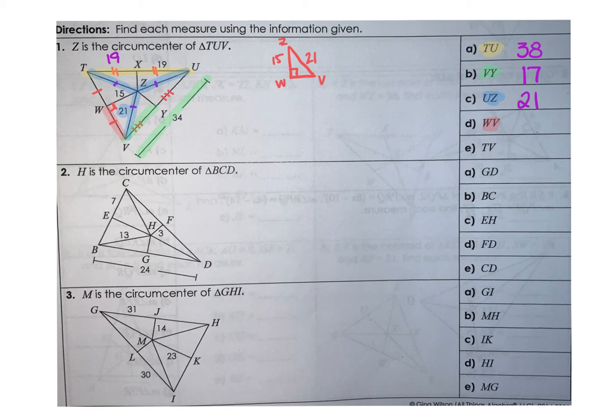What is that theorem when I know two sides and I need the third side? What's the theorem that tells me if I know two sides of a right triangle, I can find the third side? The Pythagorean theorem. What is the Pythagorean theorem? A squared plus B squared equals C squared.